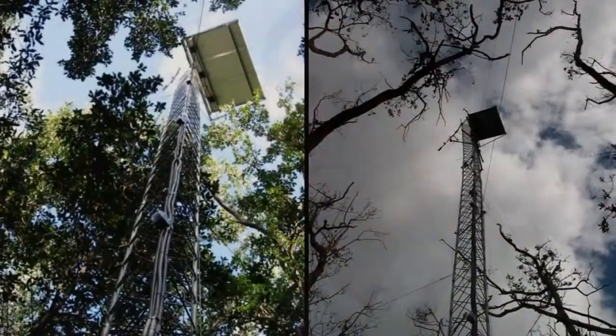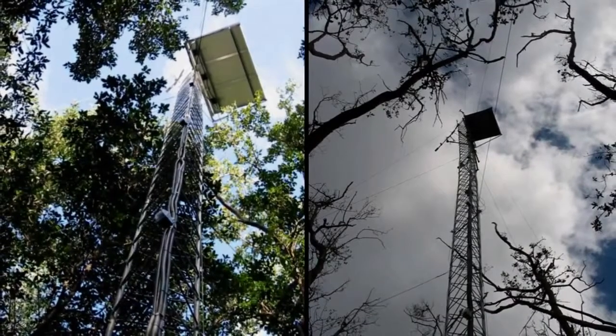So we operate what's called an eddy covariance system above the mangrove. We build a tower and we measure the changes in carbon dioxide above the forest. And from those measurements, we can figure out how much carbon the forest is absorbing from the atmosphere. It's the only one of its kind in the world.